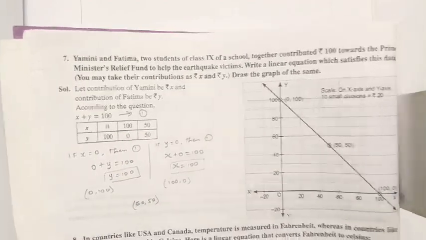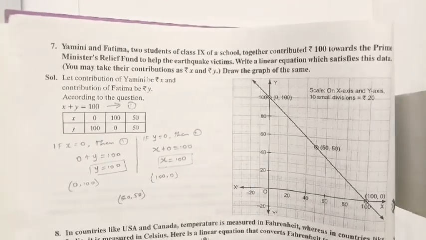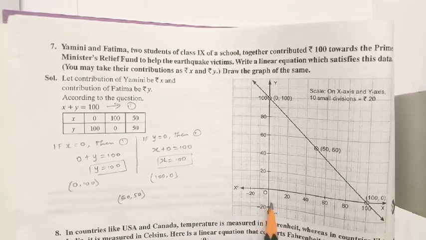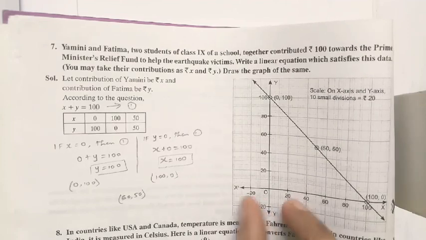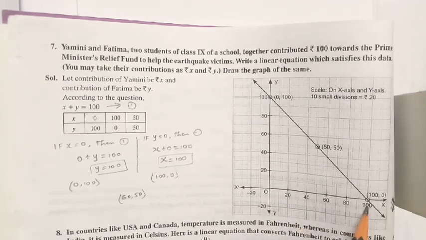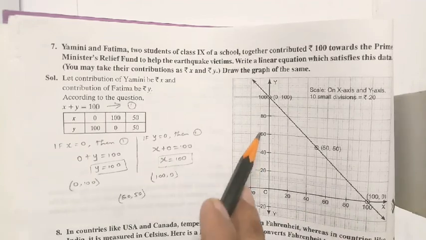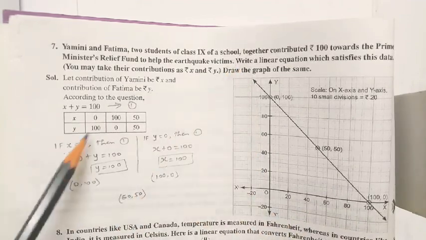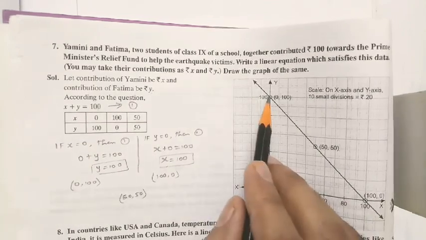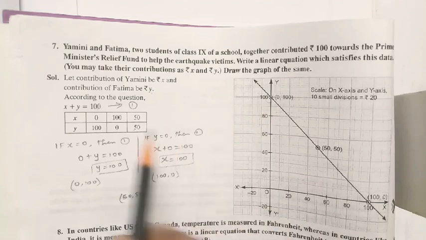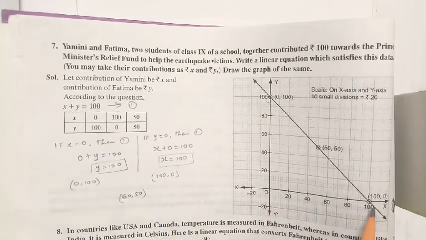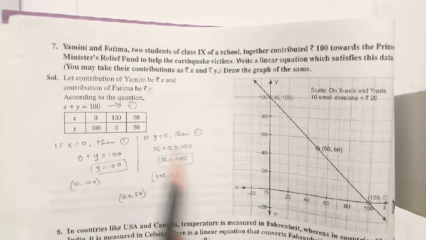So they are taken in the first quadrant, with the X-axis and Y-axis alone. See that for each unit, how much do they take? 20 units: 20, 40, 60, 80, 100, and here also 20, 40, 60, 80, 100. So what is the first solution? 0 comma 100. Next, 100 comma 0, where x is 100 and y is 0. Third is 50 comma 50.